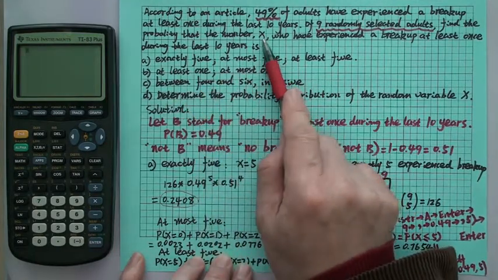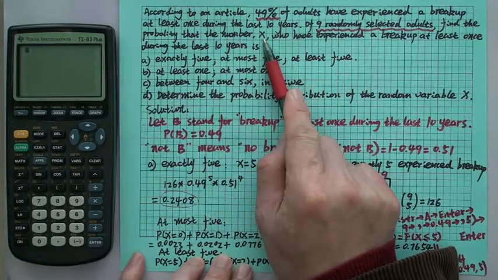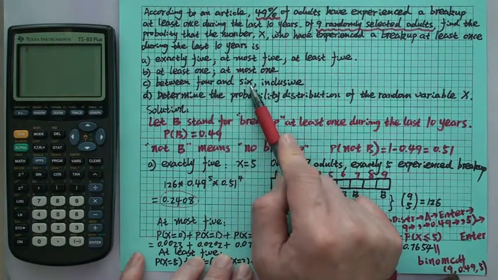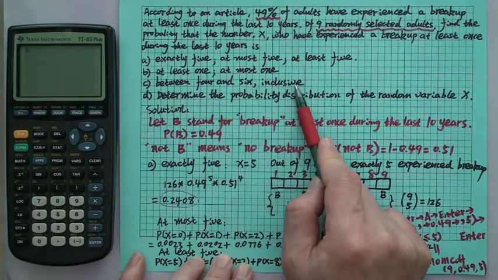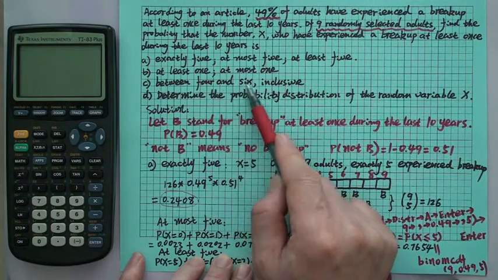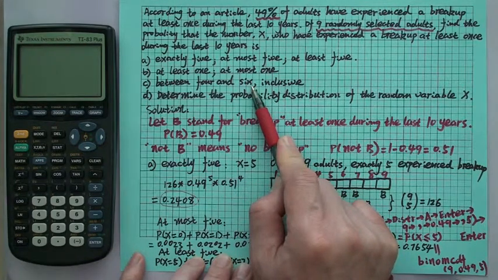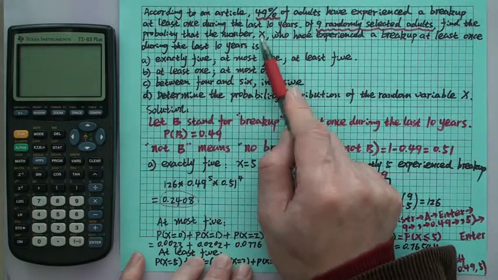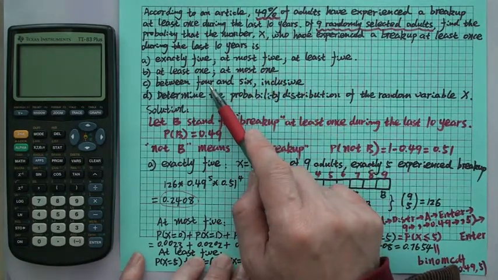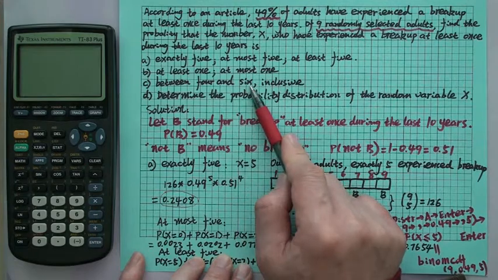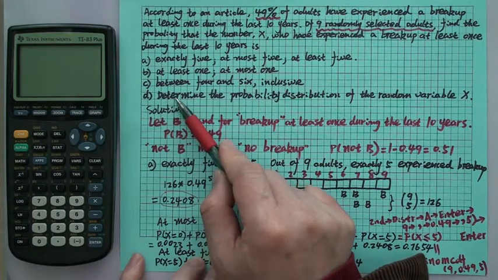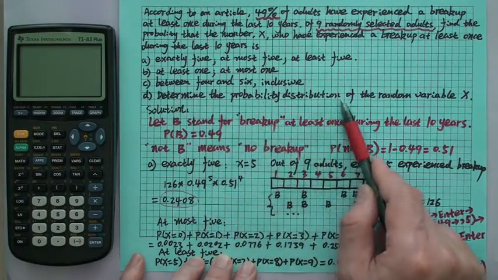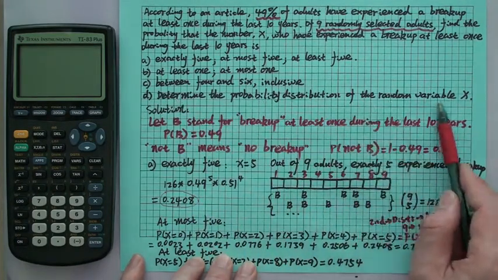C is that x is between 4 and 6, inclusive, meaning 4 and 6 are included. So in case C, x chooses values 4, 5, 6, 3 values. The last one, D, is to determine the probability distribution of the random variable x.